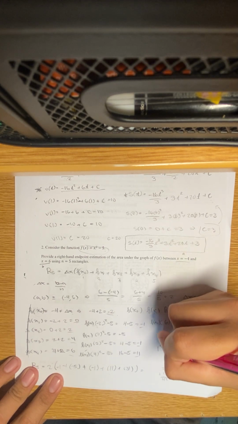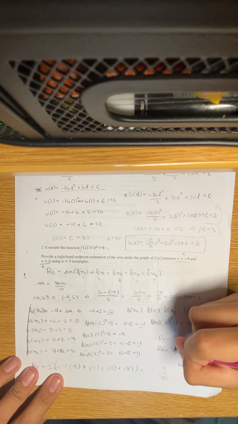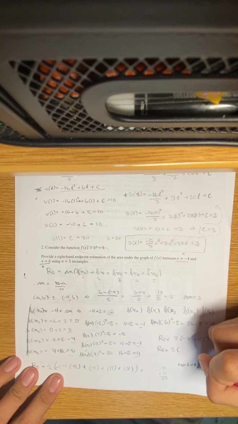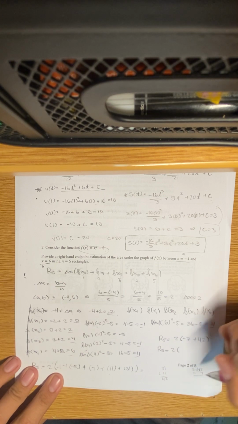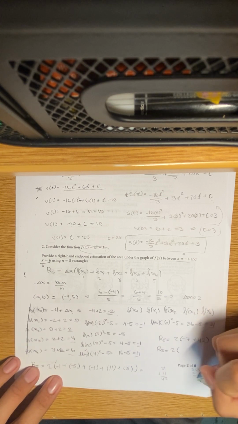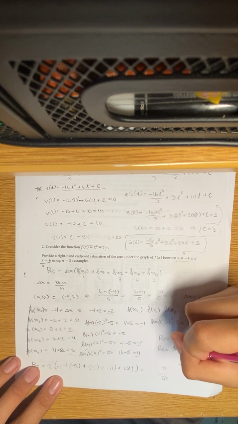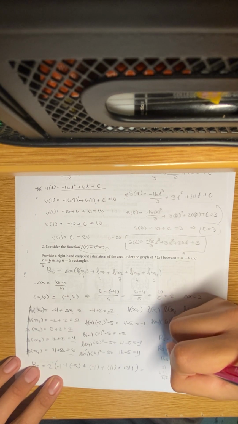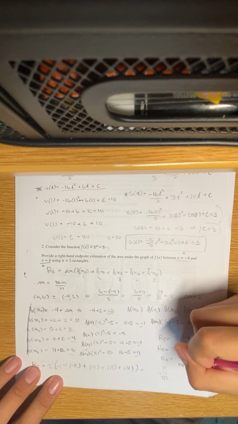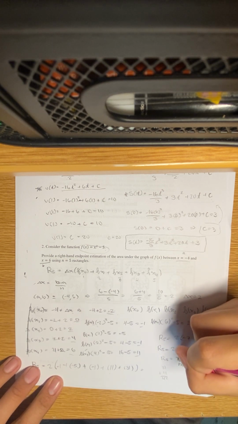Simplify that further, R5 equals 2 times 42 minus 7. This becomes 35. Therefore, R5 equals 2 times 35, and your R5 is, I believe, 70, if my math is correct.